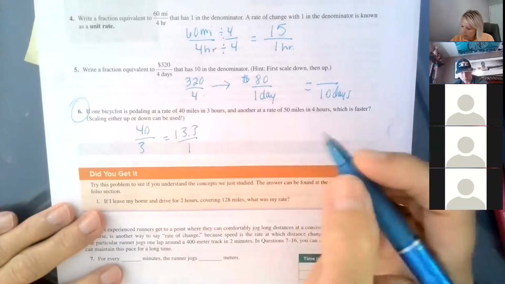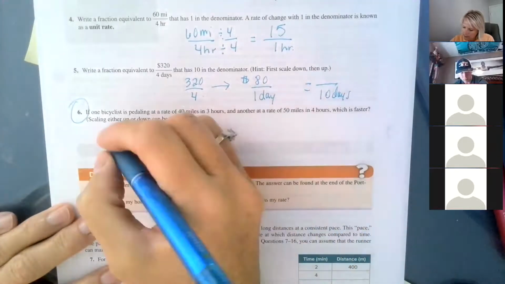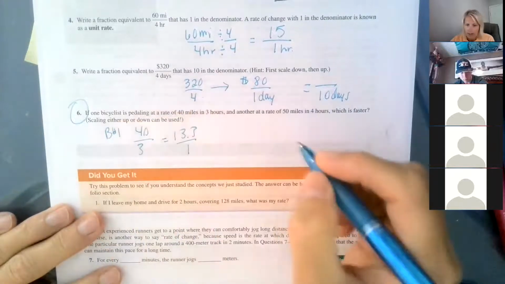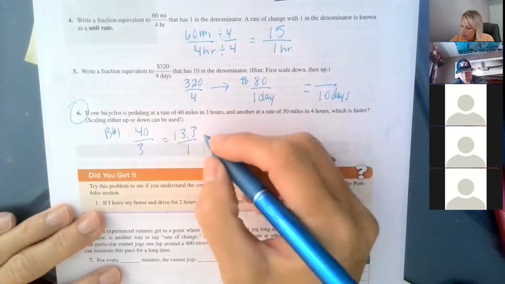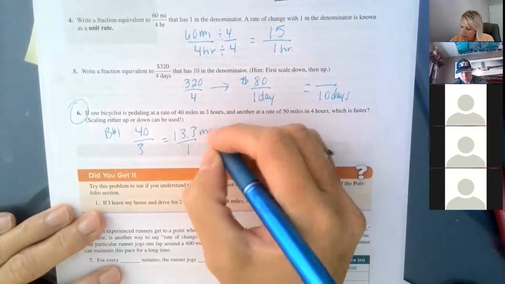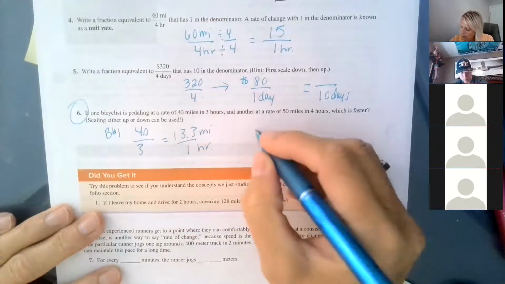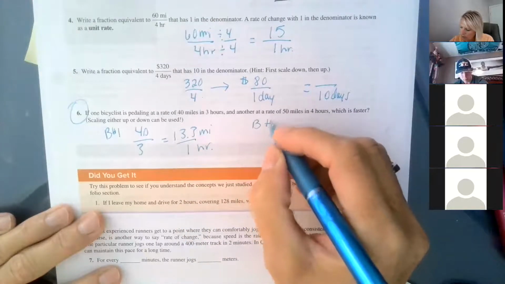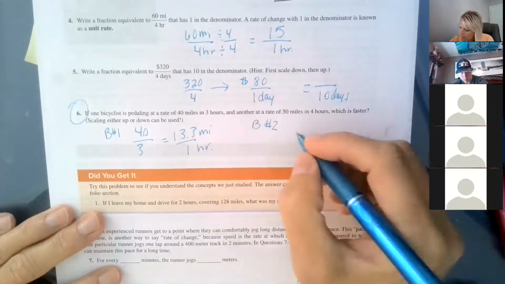Yeah, our unit rate. So this is bicyclist number 1, right? And it's important to keep the units on here so you know what you're comparing. This is miles to hours. And then what did we get for bicyclist number 2? 12.5 over 1.